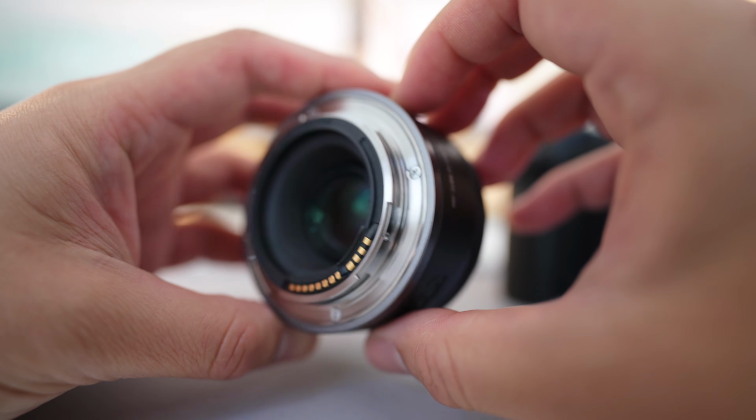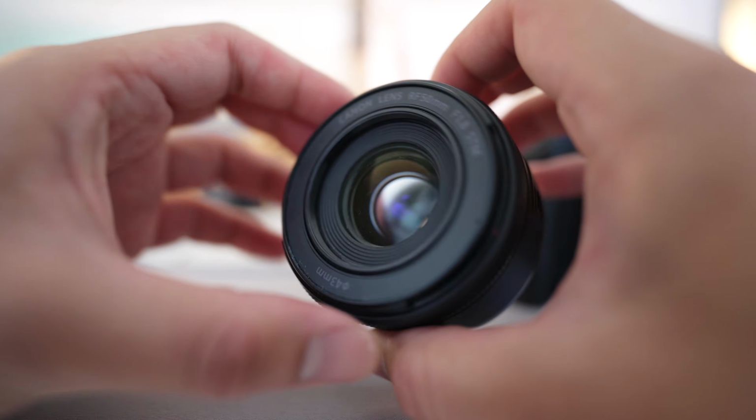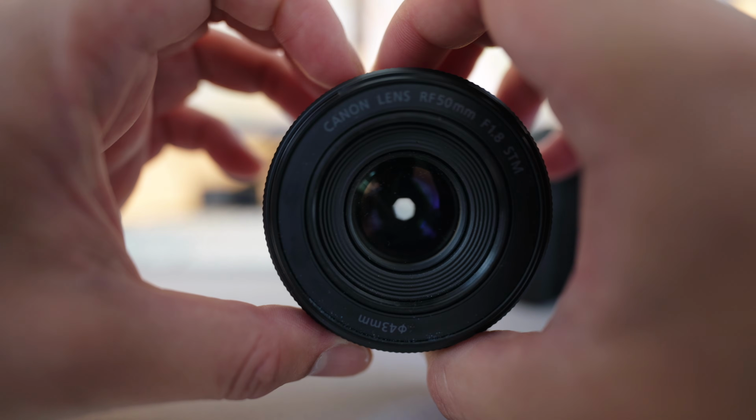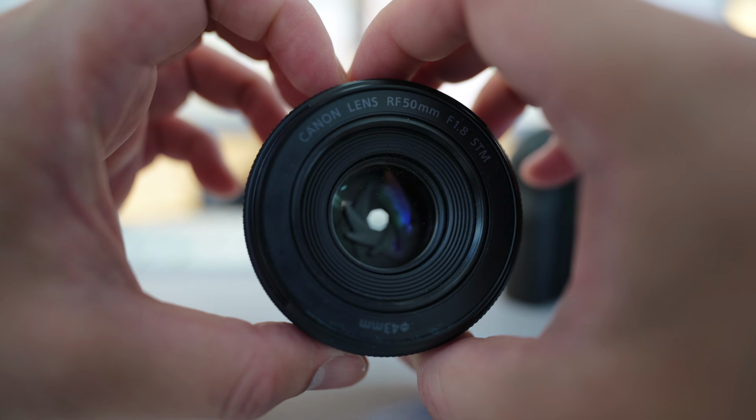But the downside of this lens is not its autofocusing system, but its aperture blades. Being a little more expensive than the EF counterpart, I thought they would at least add better aperture blades, like one or two more. Because even the Yongnuo knockoff of the earlier EF version has more aperture blades than this lens, and that lens costs like 60, 70 euros only.